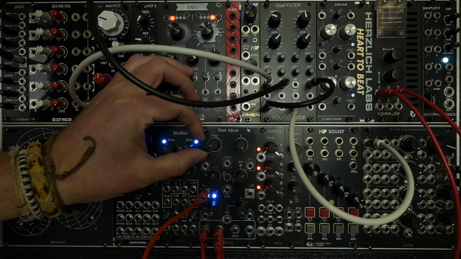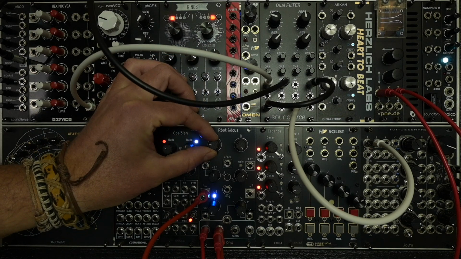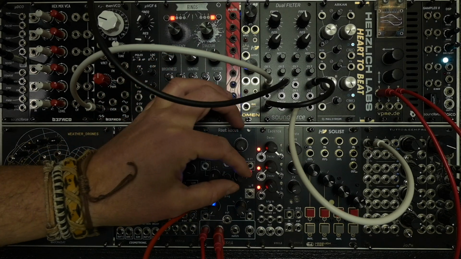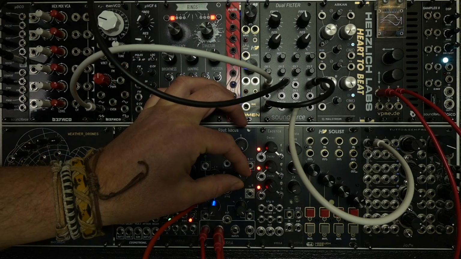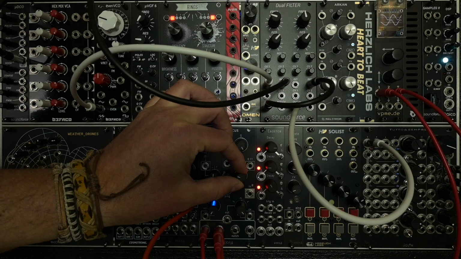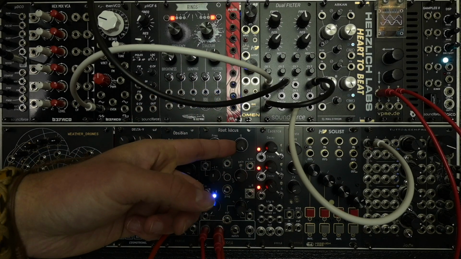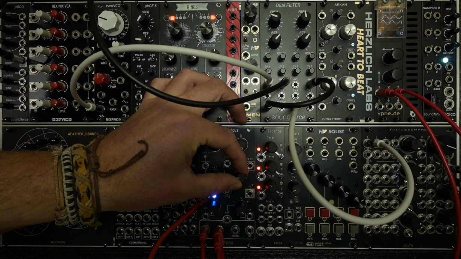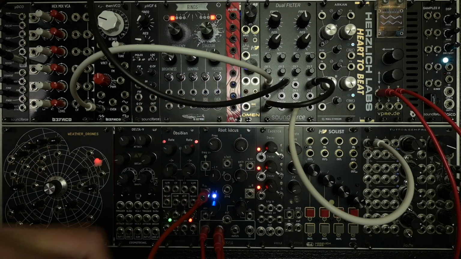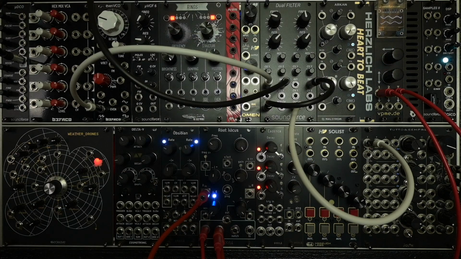Let's crank up the frequency a bit because it was really low. And then once it starts going, you can back off the gain again. You could also back off the resonance setting, but I like to use the gain for this. And again, at this point we have nice sine wave LFOs.